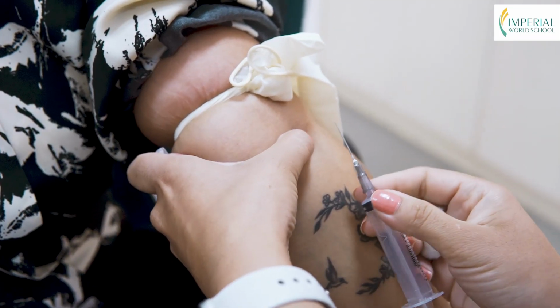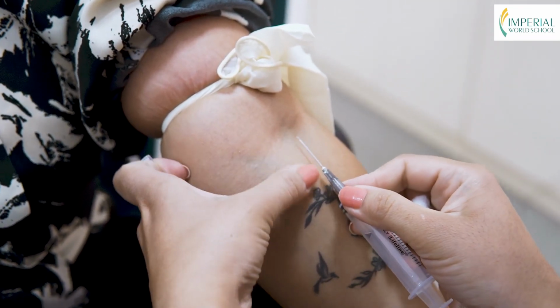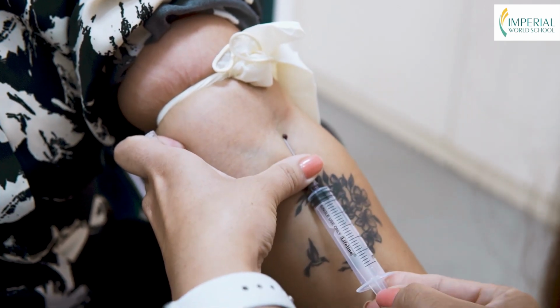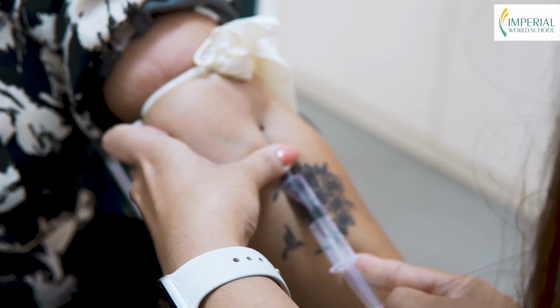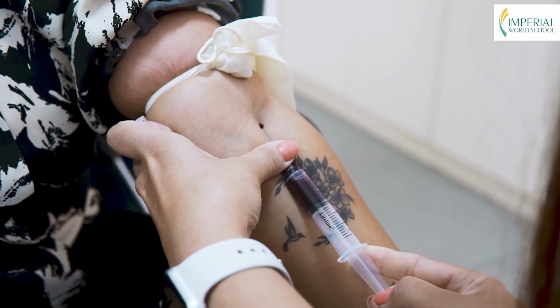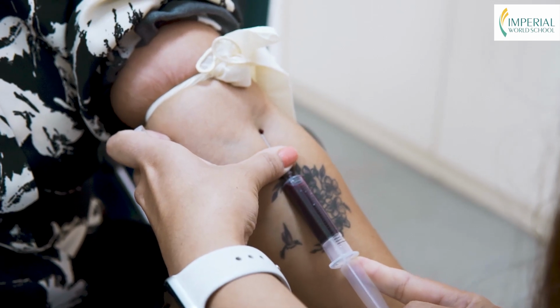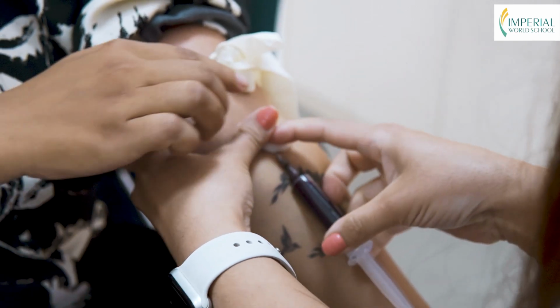Today we are going to separate these two main components and show them to you. Now we are going to draw blood and we have our teachers here for assistance. Now we're going to centrifuge this blood sample.